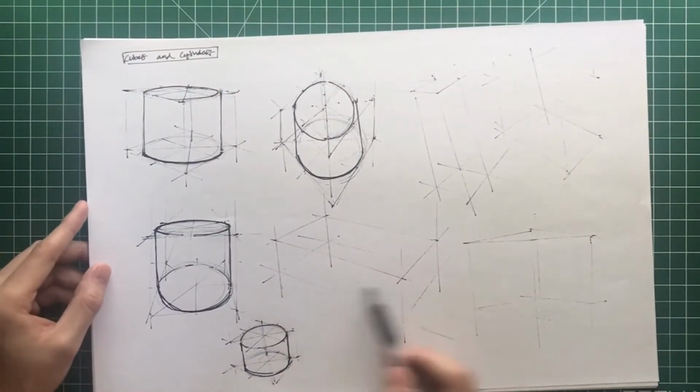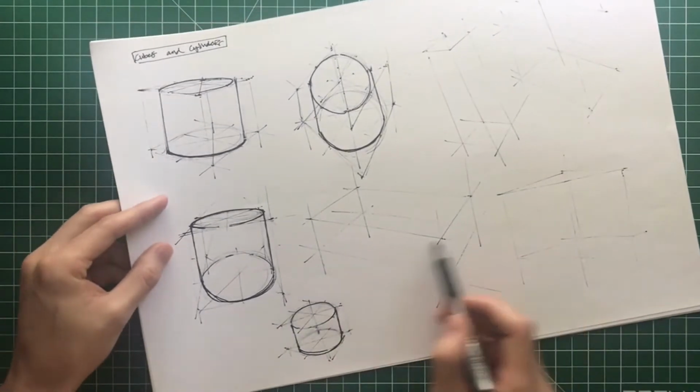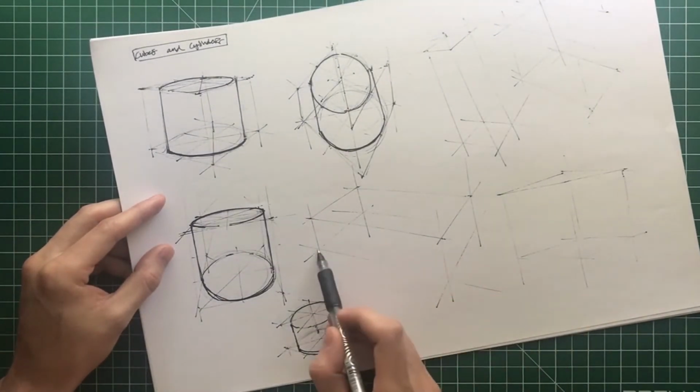Alright, let's see what we can do with this guy here. It's going to be an oblong ellipse.